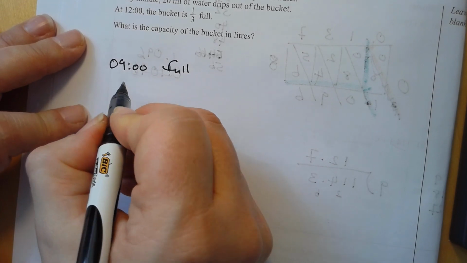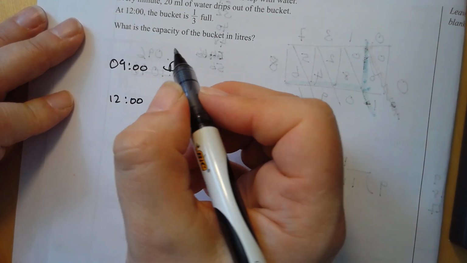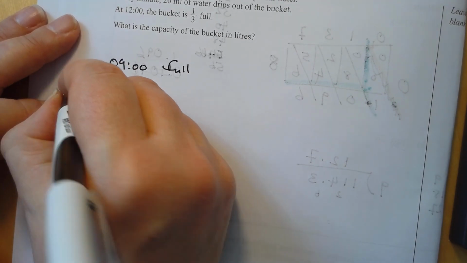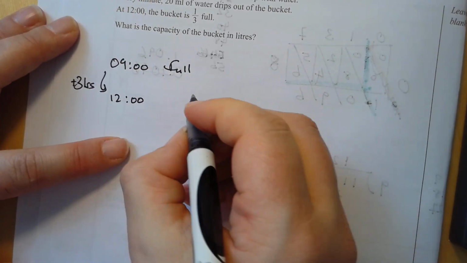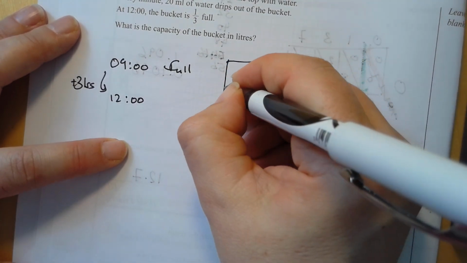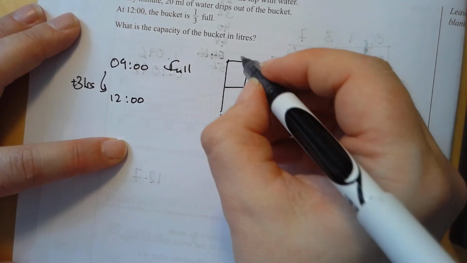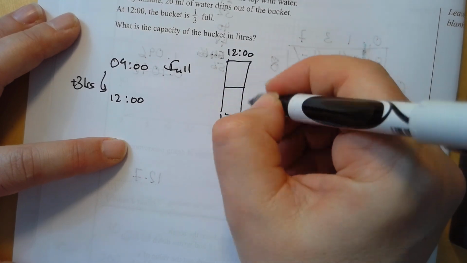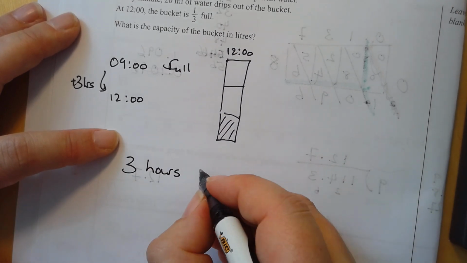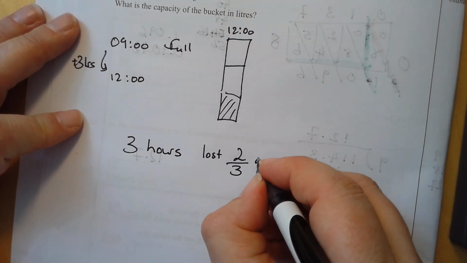So how many hours between 9 and 12? Well, we've got minutes and we've got hours, so there are 3 hours difference. We're adding 3 hours onto here. So here it is a third full. So if it's a third full, then we've already lost 2/3. So that's what's left at 12 o'clock. So in 3 hours, we've lost 2/3 of the volume.